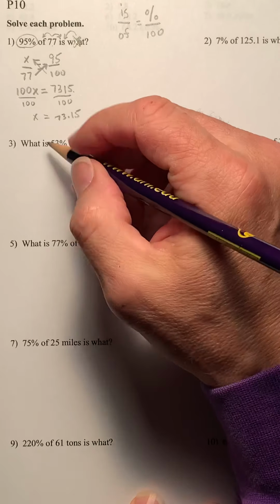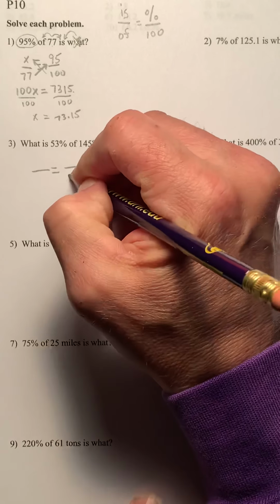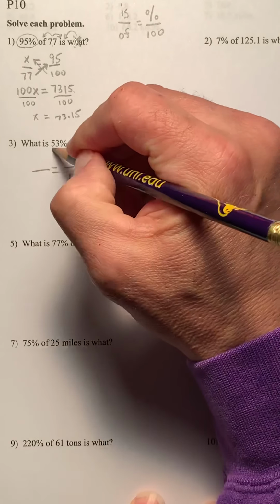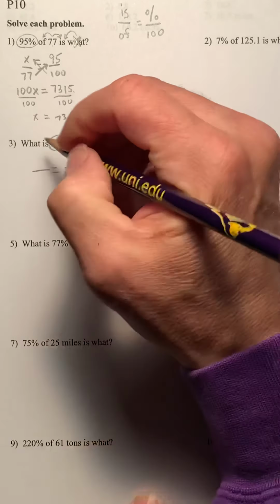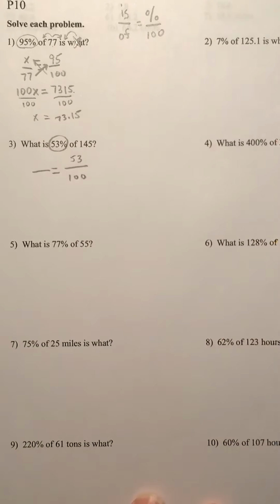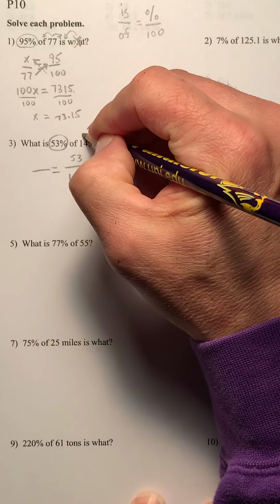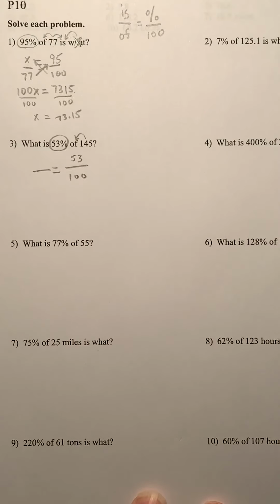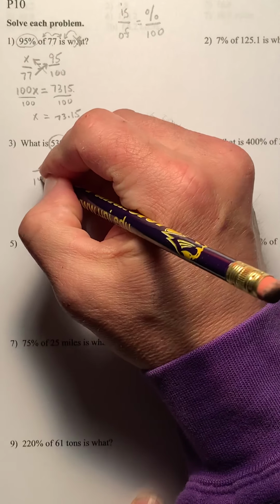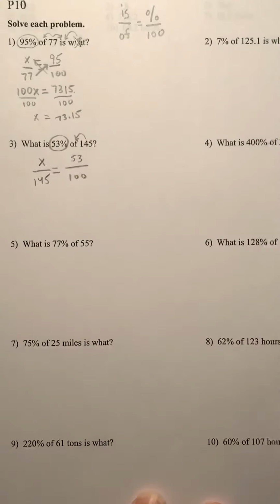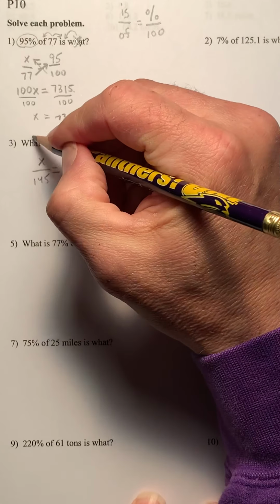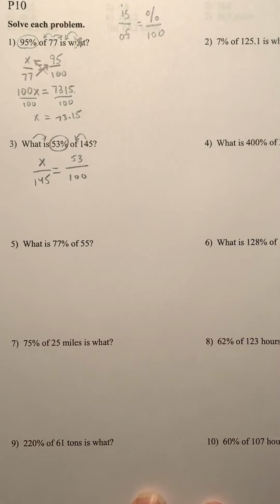All right, question number 3. We know the 100 is going in this slot. 53 is the percent number, so we know that's going in the percent spot. 145 is going in the of spot, which means the variable must be going in the is spot, which makes sense because the what is next to the is.